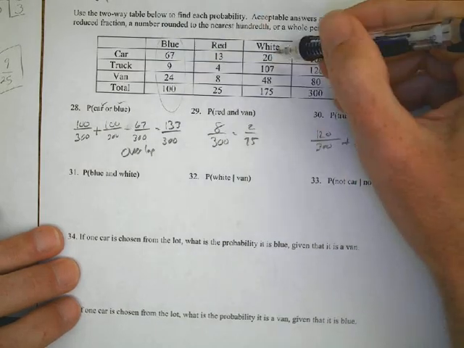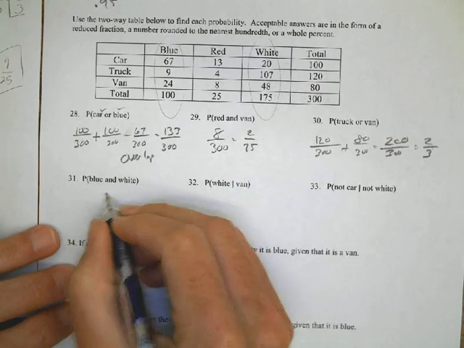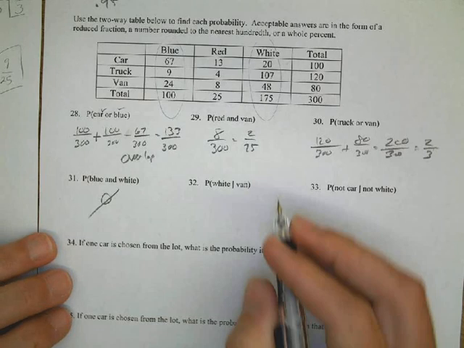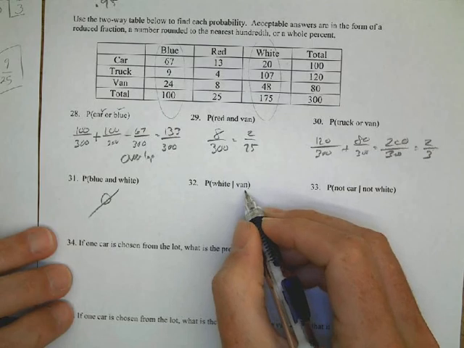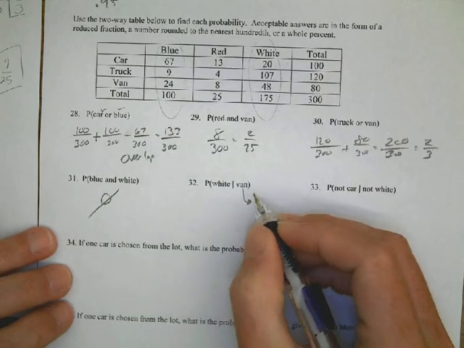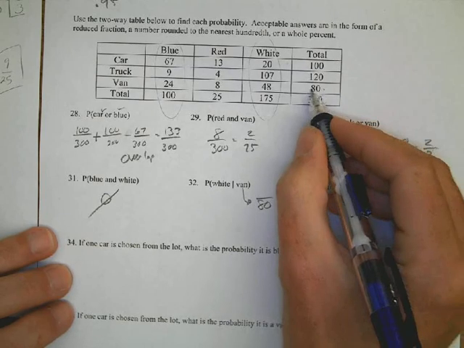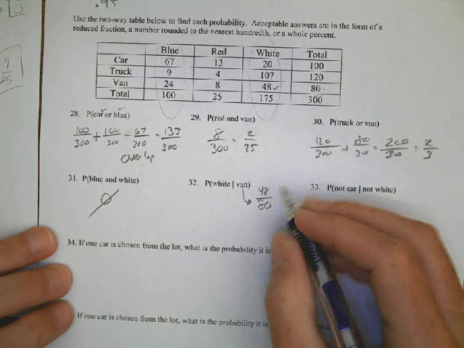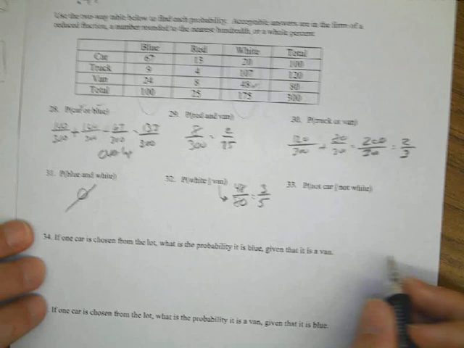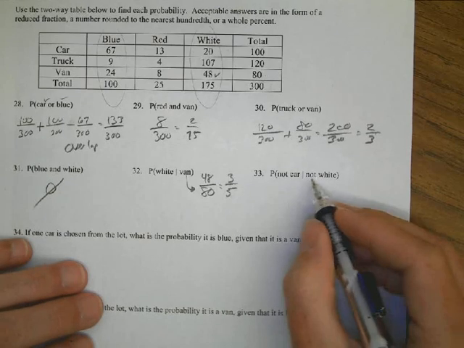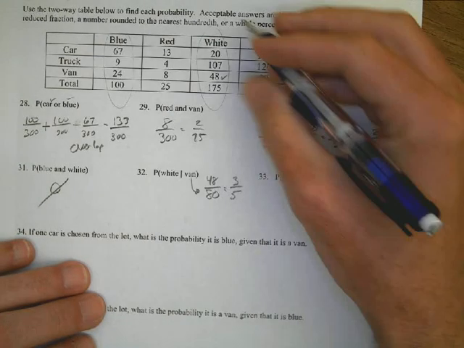Number 31, probability of it being blue, so this column, and white, this column. Well, they don't overlap, they never happen, so the probability of that would be 0. Not going to happen. Okay, what's the probability of it being white given that it's a van? Well, the van, remember, is my denominator. It's the given point. So the van is going to be 80, that's my denominator. And the chance of being white, well, there are 48 white ones out of 80, which reduces down to 3/5.